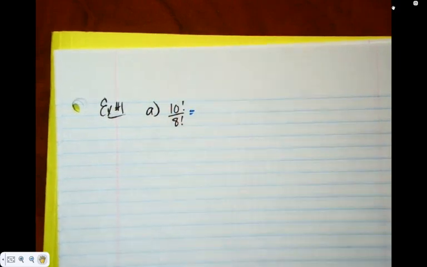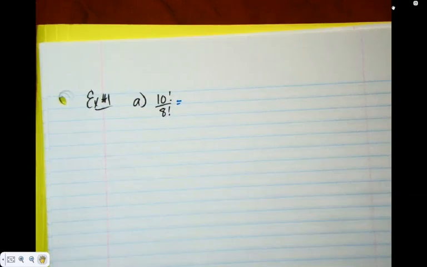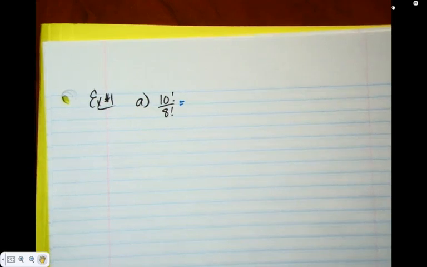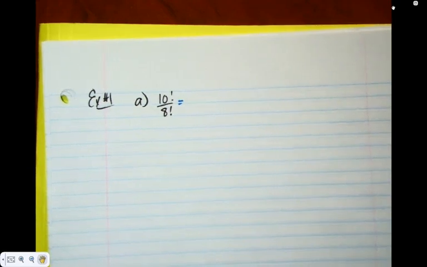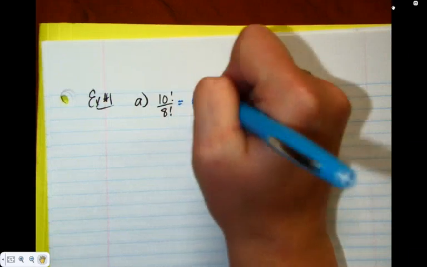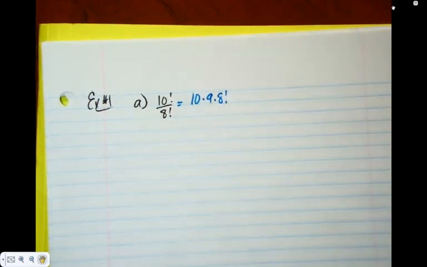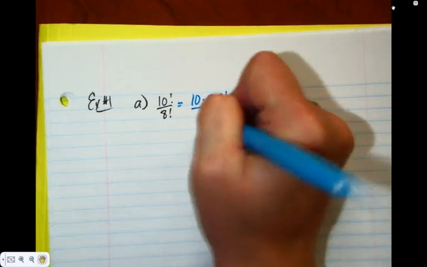Watch this little handy trick. What does 10 factorial represent? 10 times 9 times 8 times 7 times 6, 5, 4, 3, 2, 1. So 10 times 9, and then I'm going to stop and just put 8 factorial, because I know 8 factorial is equal to 8 times 7 times 6 times 5 and so on. Why did I stop at the 8 factorial on the top? Oh, look what's going to happen here.